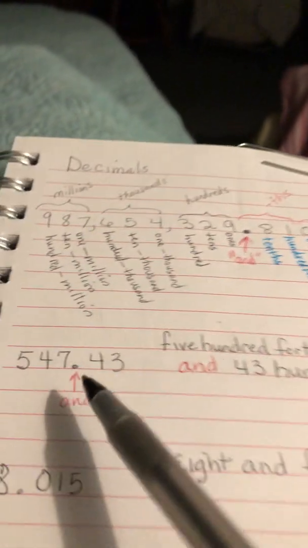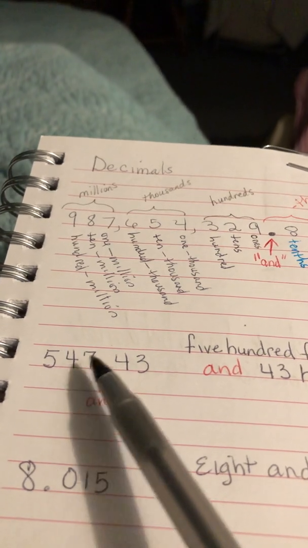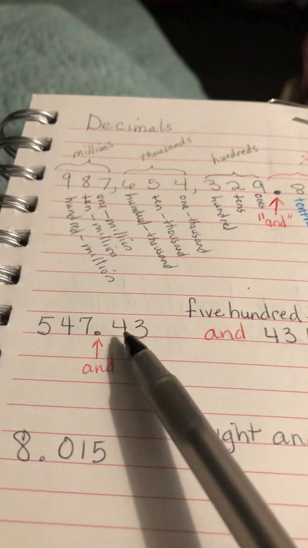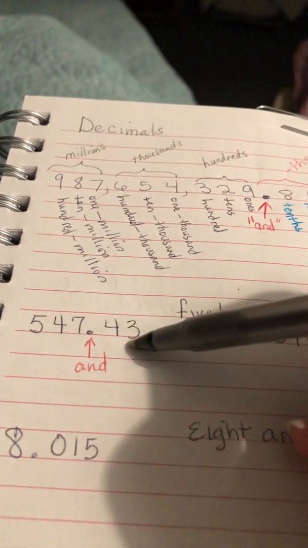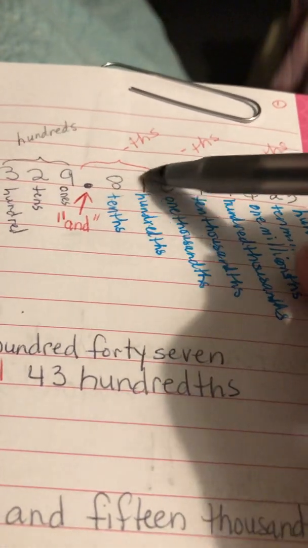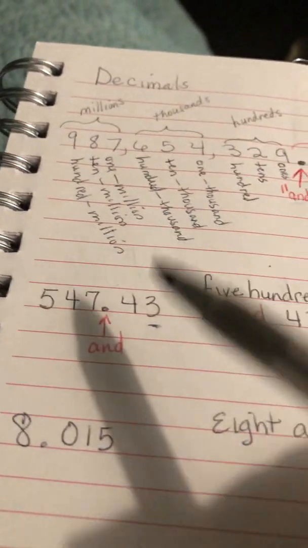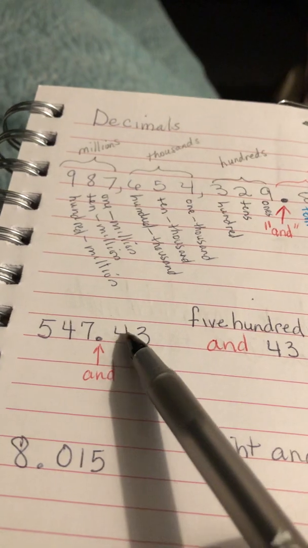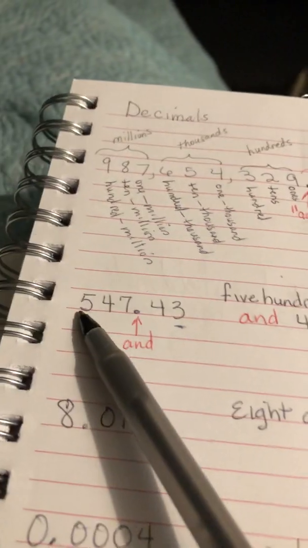So then we come down here and we read this. Remember I said the decimal means "and." This is 547 and 43, and then you name the last place value. Remember up here, 2 places over from the decimal, that's the hundredths place. So this would be read as 547 and 43 hundredths. Notice there isn't an "and" in the 547.